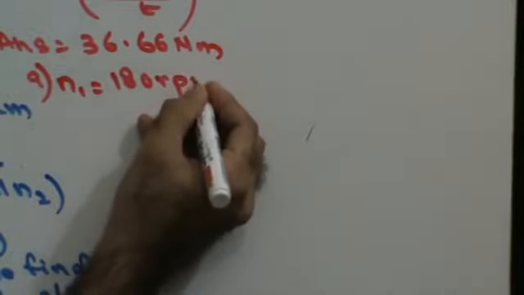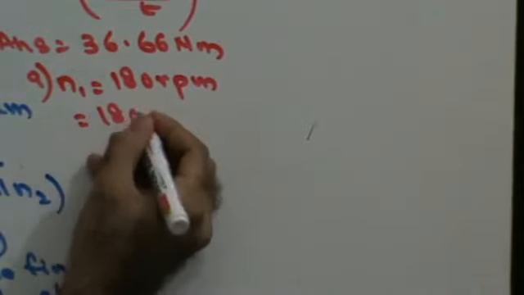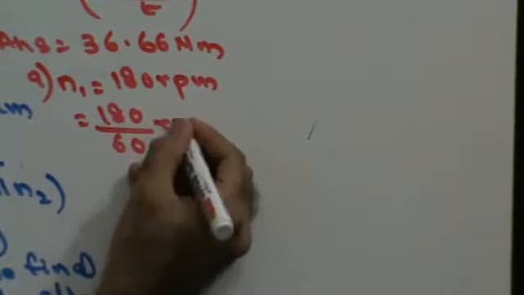A ballet dancer spins about a vertical axis at 180 rpm with her arms stretched.